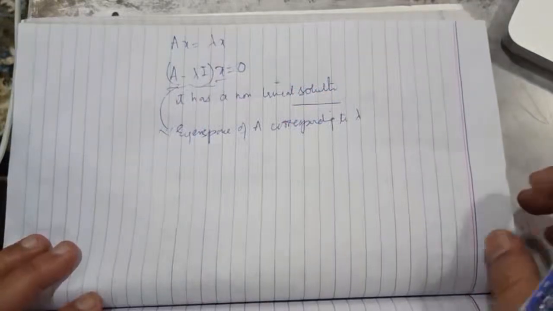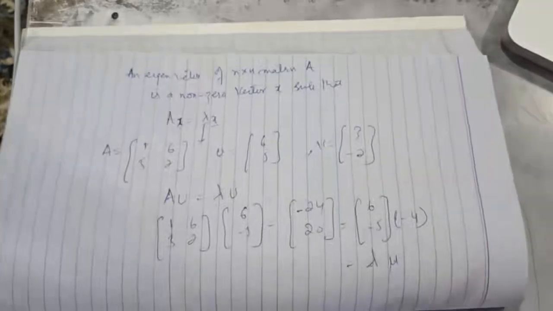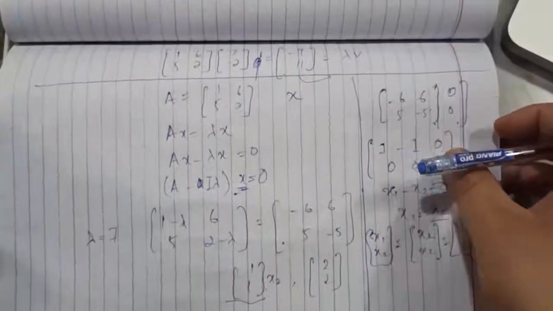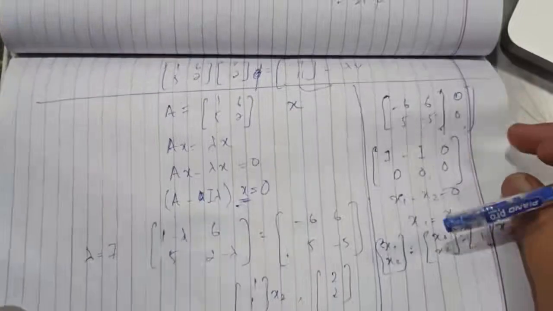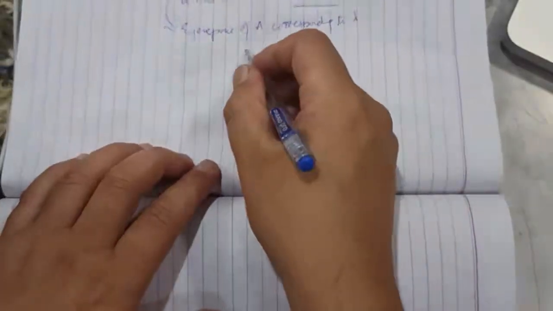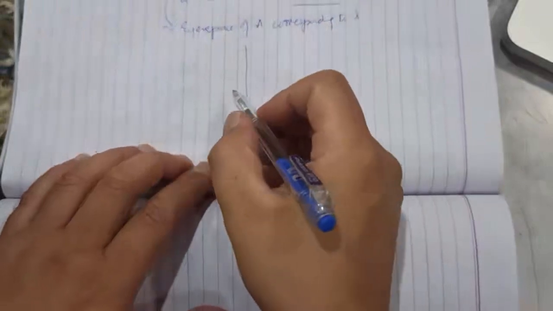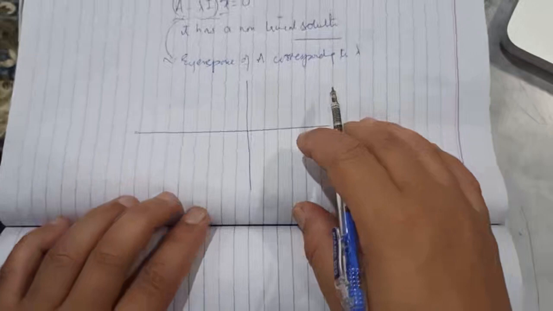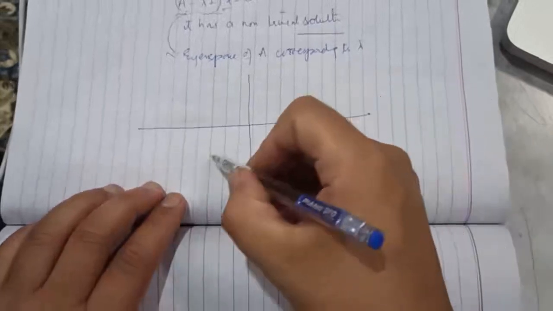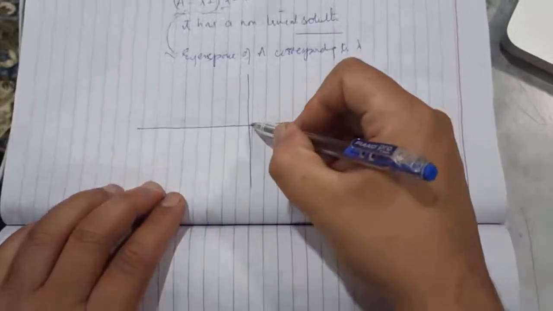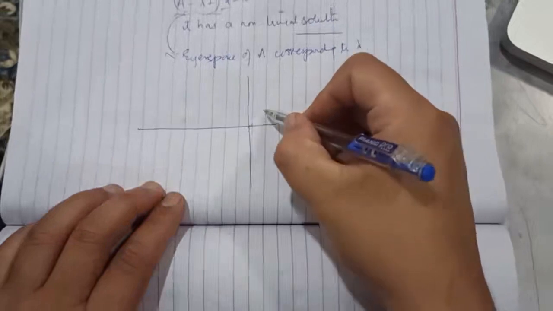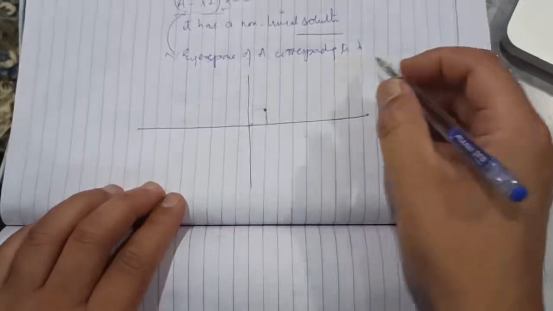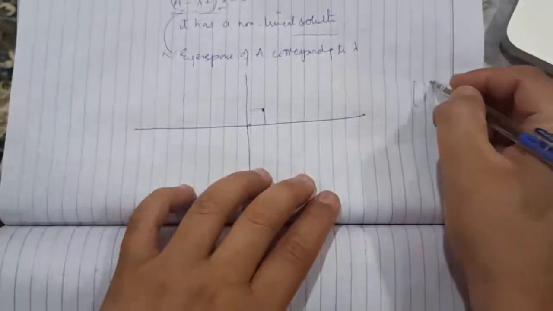Now, in the previous example, in which the value of lambda is equal to 7, you can think of the eigenspace as a line through this point here. Let's say this is 1, 1. This was the vector that we found, 1 1 x2.